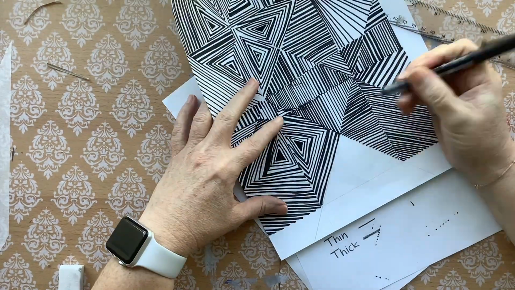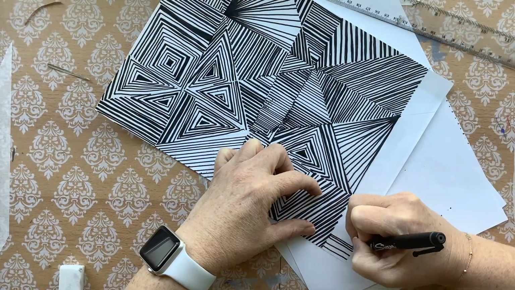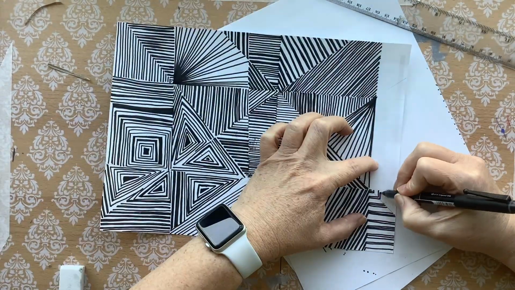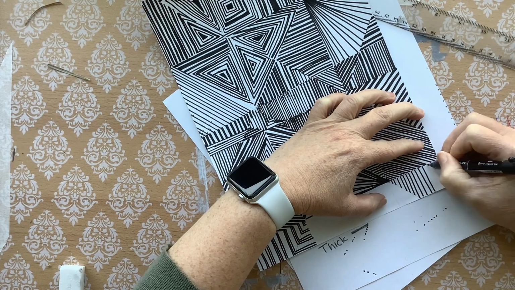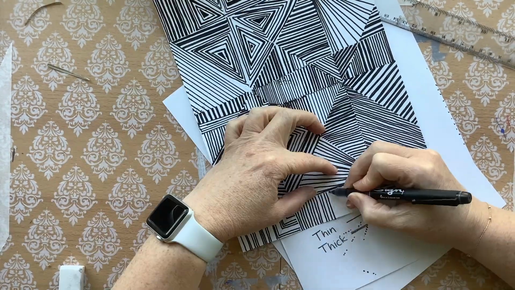Again, you want to limit yourself with just these 3 directions of line, and they do not intersect. They can converge, but you want to keep them parallel or perpendicular.